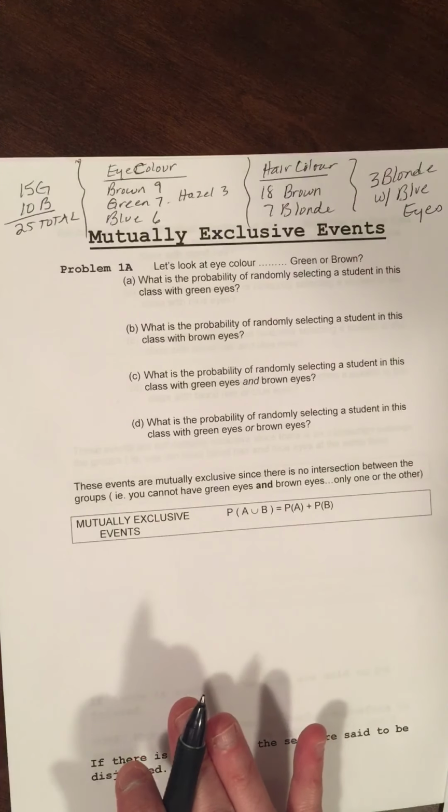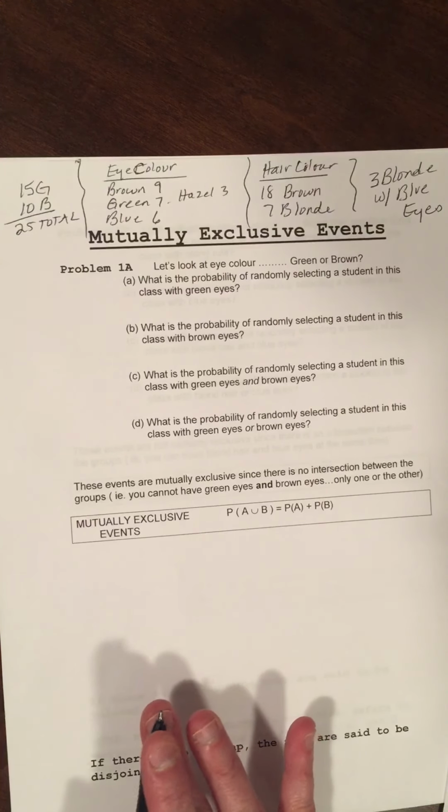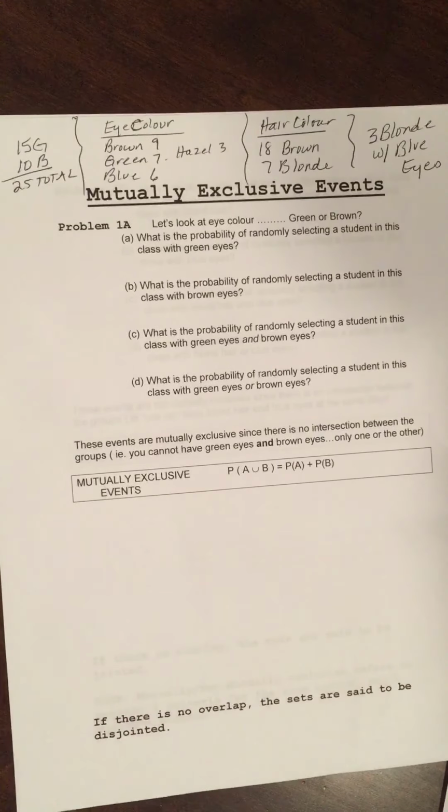Okay, and again, the reason why we're writing down this silly information is if we would have been together in the classroom, I would have surveyed and found how many people have brown eyes, how many people have green eyes, how many people have brown hair, blonde hair. But because we can't survey, I'm just pretending. We're making this up. Okay, let's start.